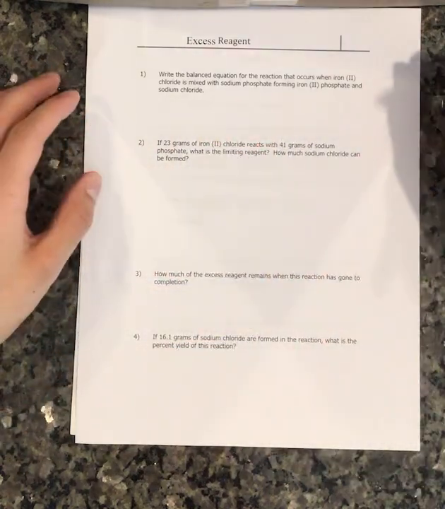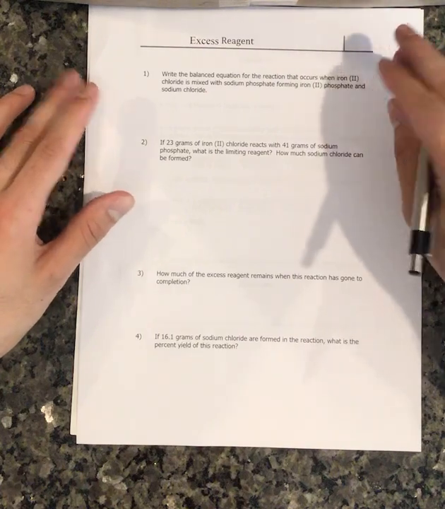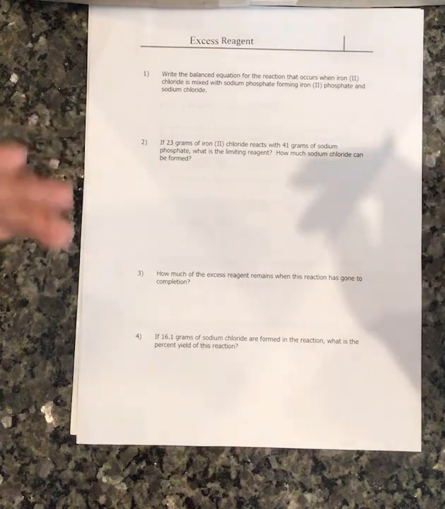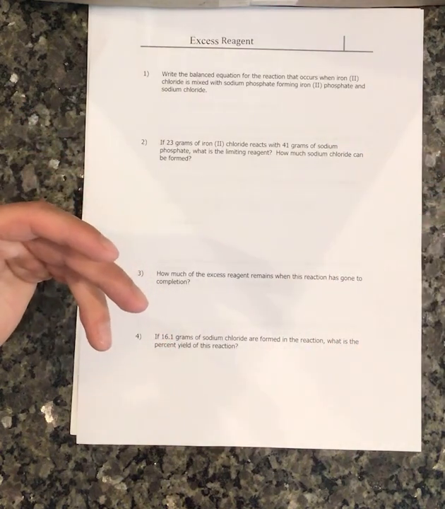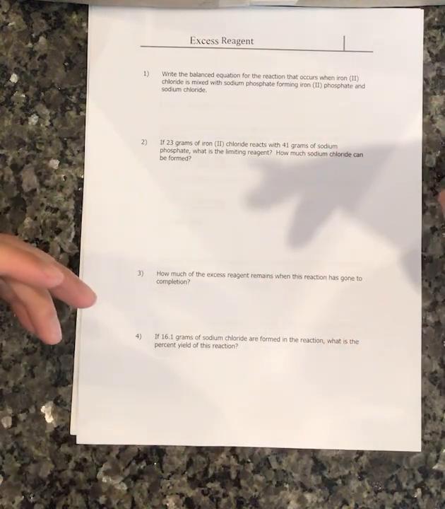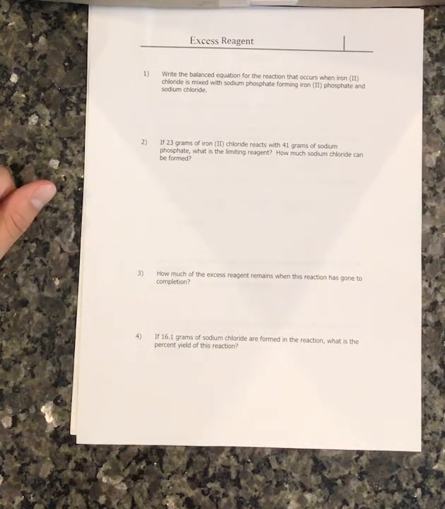So what we're going to be doing in this last lesson is figuring out how much of that excess reagent, or that excess reactant, was left over in the reaction. Okay, so that's what we're going to be doing in this last part here. In order to do this, there's no formal lesson other than the fact that we have some questions that we can go through to see it. So that's what we'll be doing in this video here.